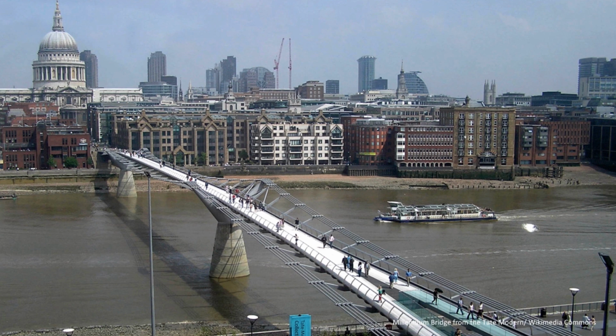This is an image of the Millennium Bridge taken from the Tate Modern in London, crossing over the River Thames. The bridge is connecting the banks of the river. There's a boat crossing under the bridge, and pedestrians on the bridge, and cars visible on the far bank.